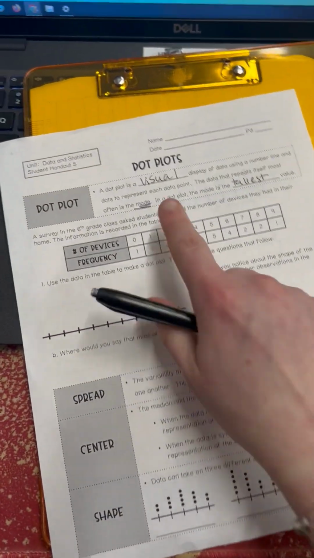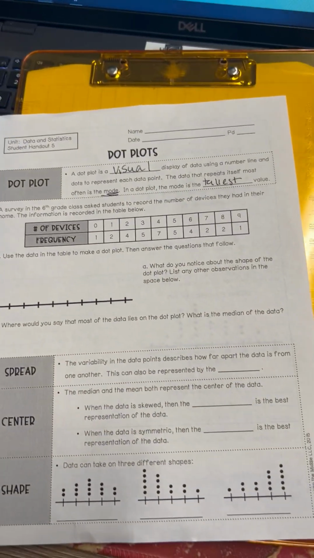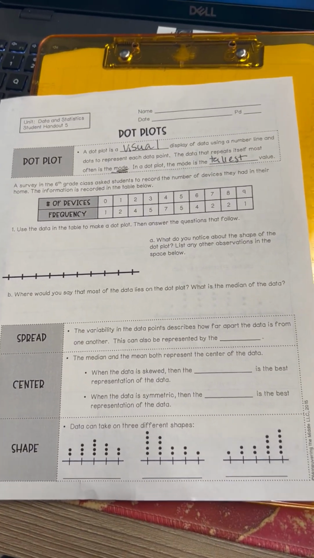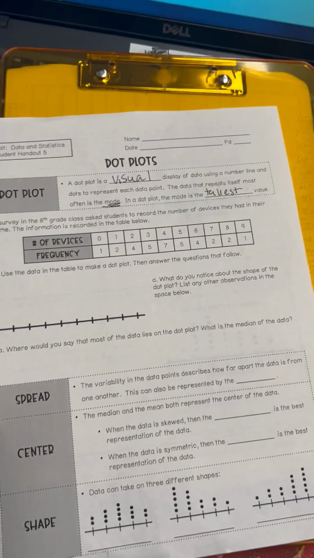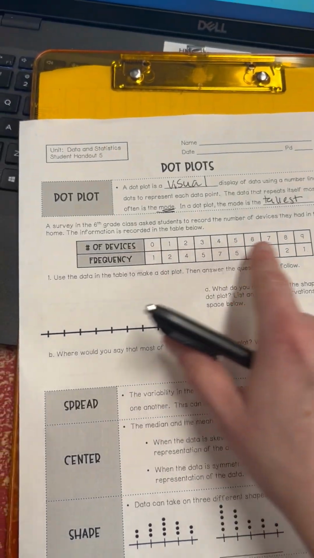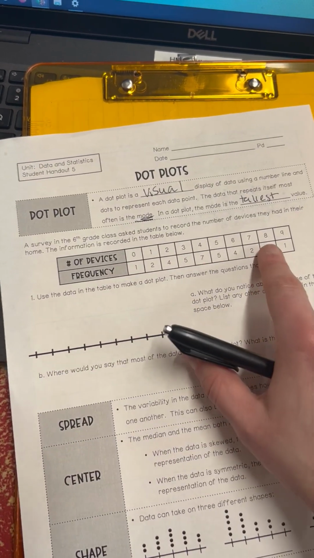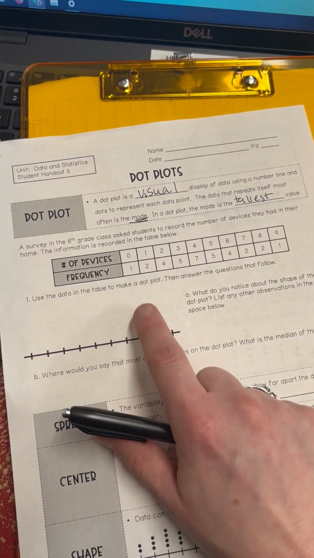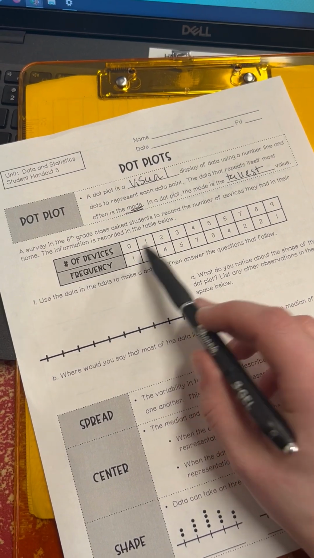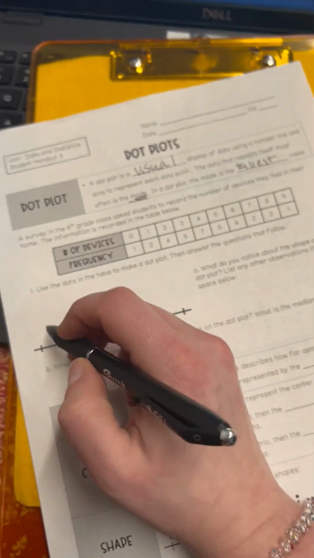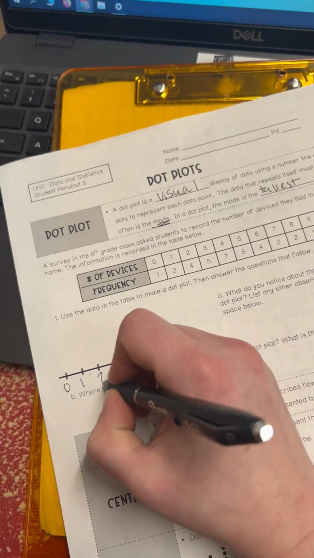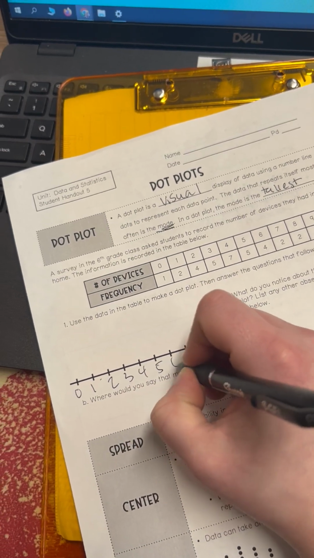So down here, it says a survey in the 6th grade class asked students to record the number of devices they had in their home. And here is the information. This is called a frequency table. And so we're going to use this frequency table to make a dot plot. So we're going from 0 to 9, meaning there's 0 devices in their home. And then the most was 9. So I'm going to label the number line.